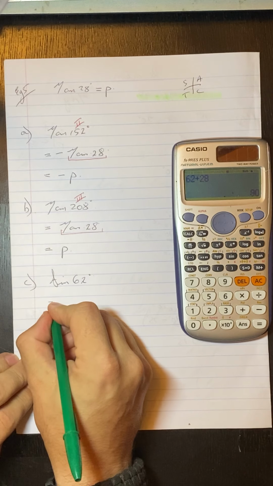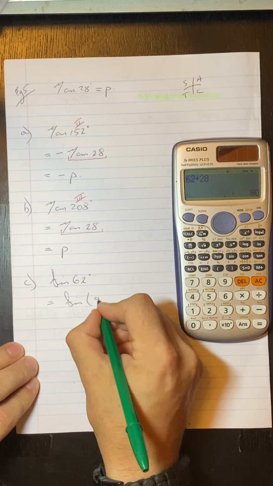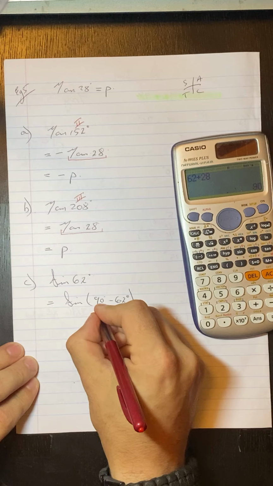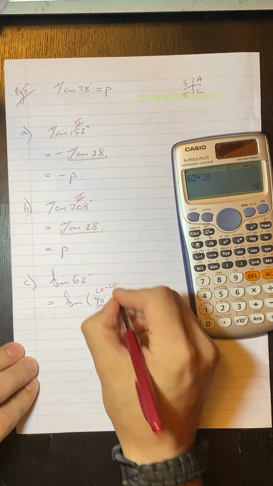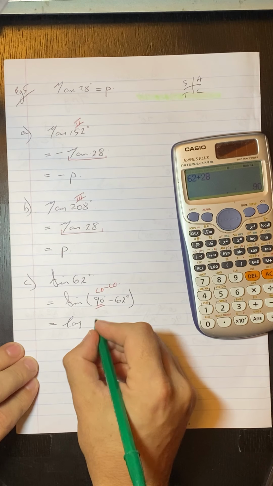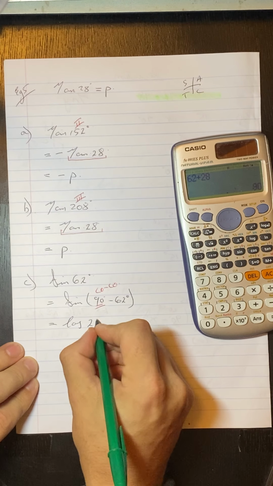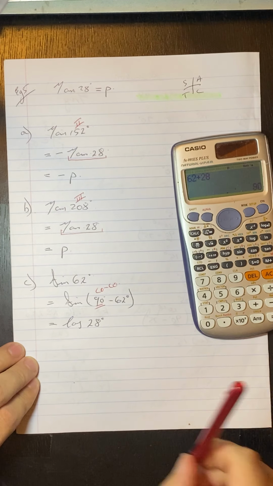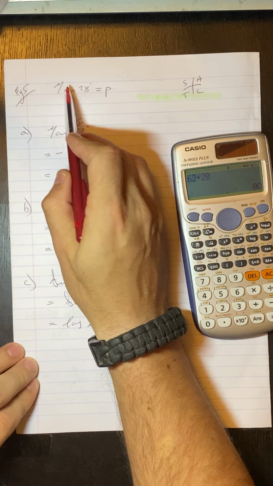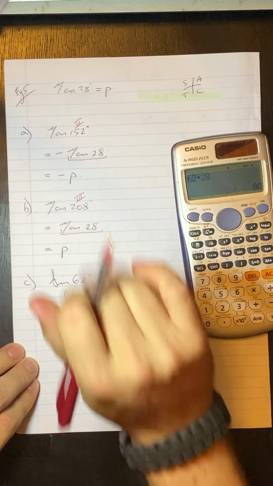So that is what I'm going to do here. I'm going to say that this is sine of 90 minus 62. As soon as I do that, this is a co-function, so sine will change to a cos. So we get cos of 90 minus 62, which is 28. Okay, so now I'm happy because I've got 28 degrees, 28 degrees. We can now work on this trig function, this tan and the cos, because we don't know what cos 28 is in terms of P.